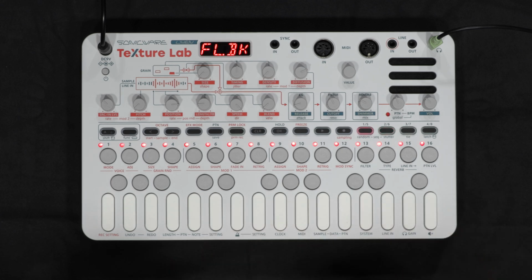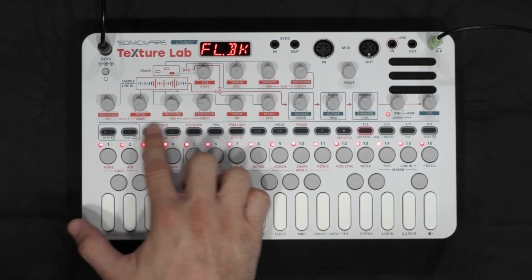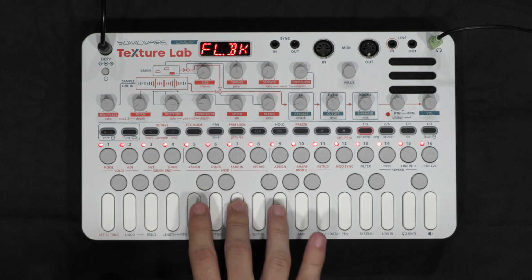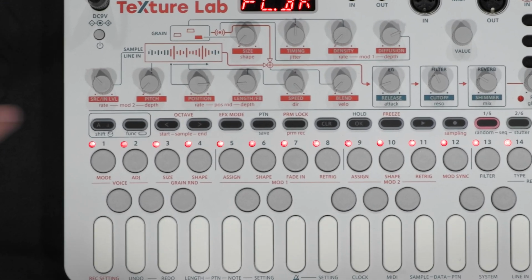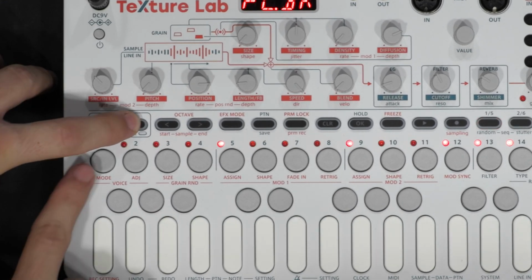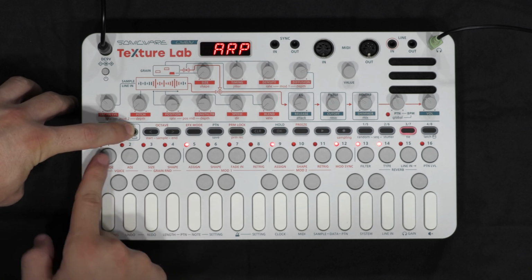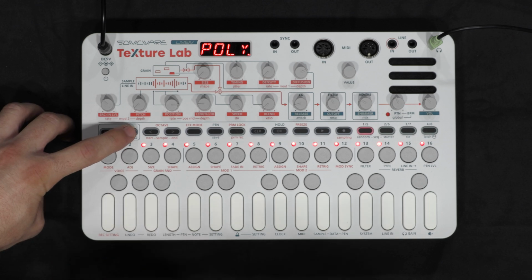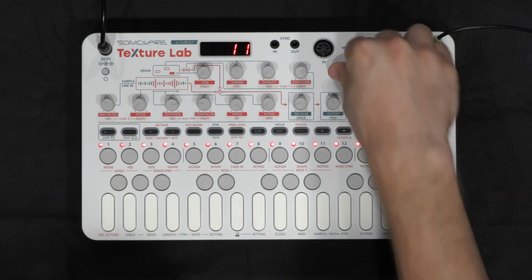And to play with the sounds, you can transpose the keyboard with these arrow keys here, octave down and octave up. You can change the voice mode with the function button and mode here. You have polyphonic, monophonic, legato, and arpeggiator. Then with function and adjust, you can add some glide time when it's in legato. You can adjust the glide with the value knob.